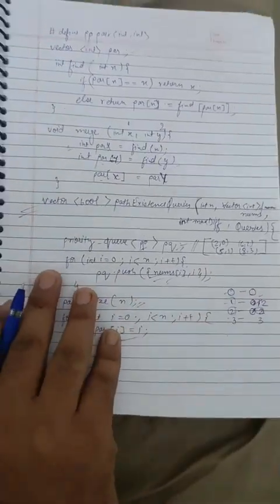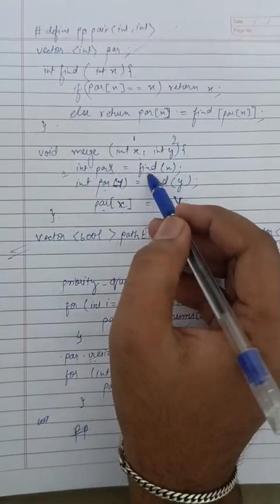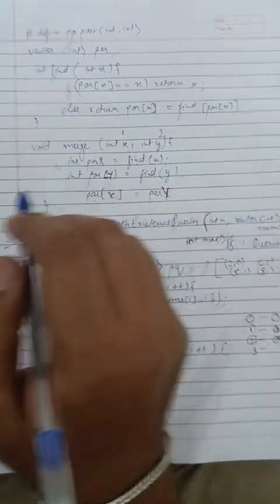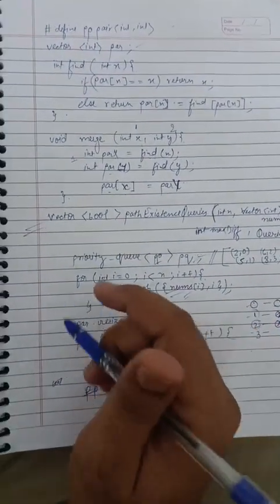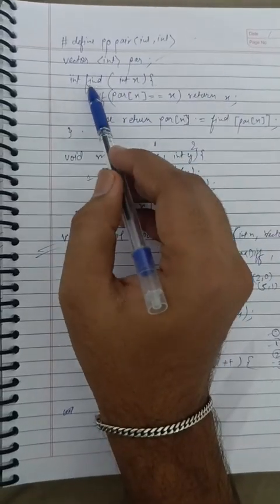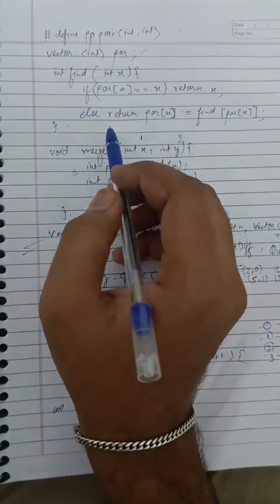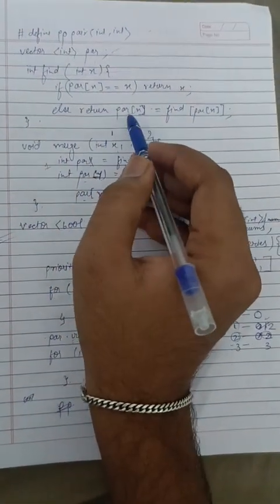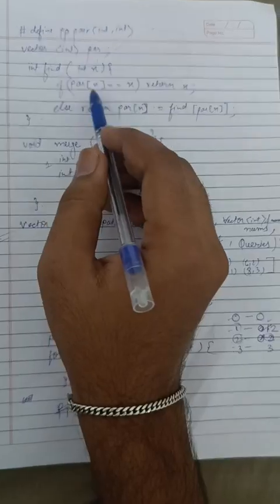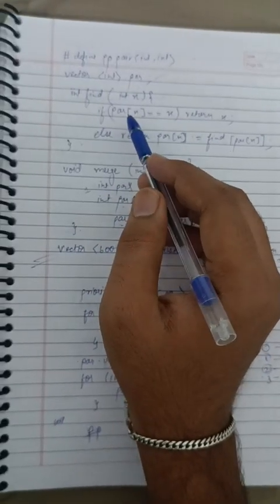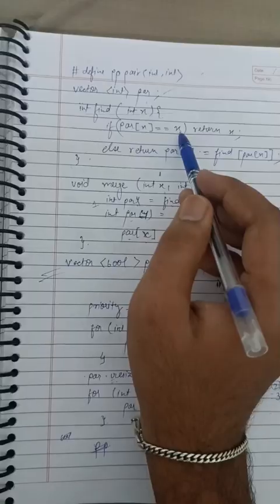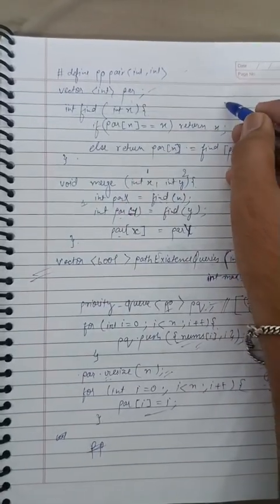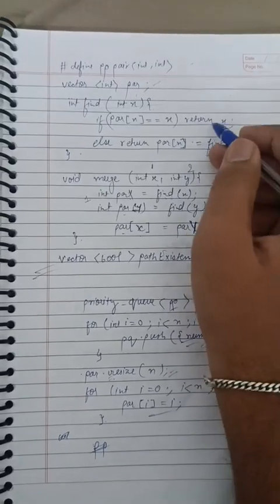All right, now how am I trying to find the parent of this element? It's a recursive solution. Let's say here comes 1. The parent of index 1 is 1, so it returns 1. When the element is the parent of itself, we return it.